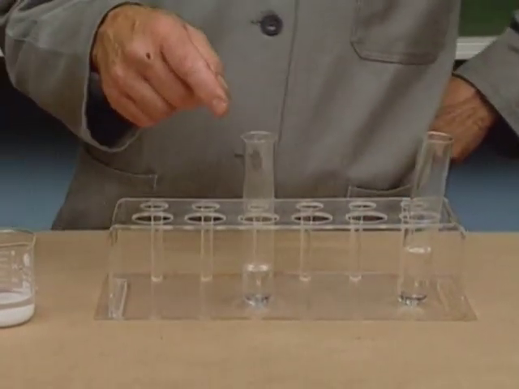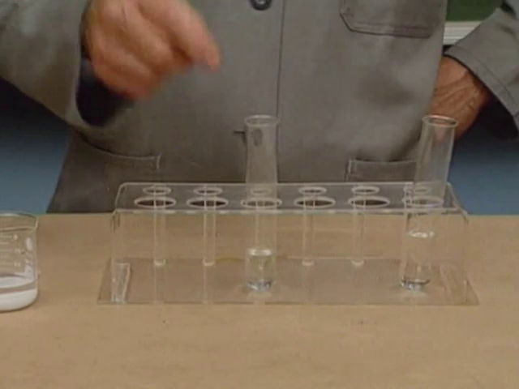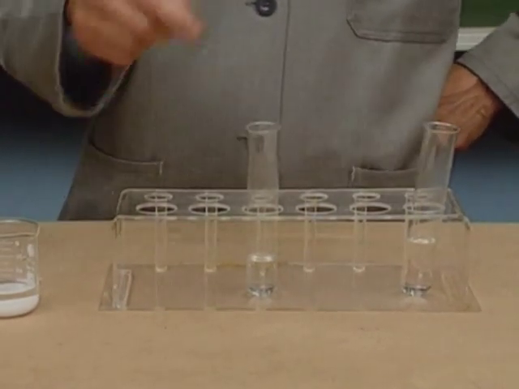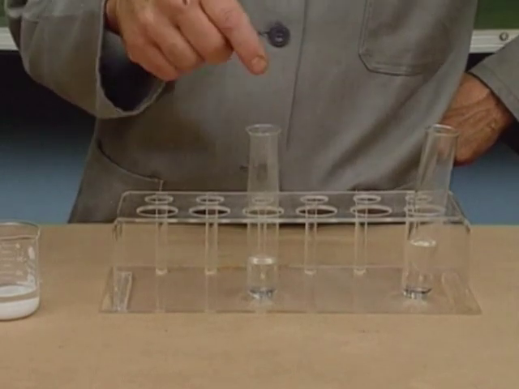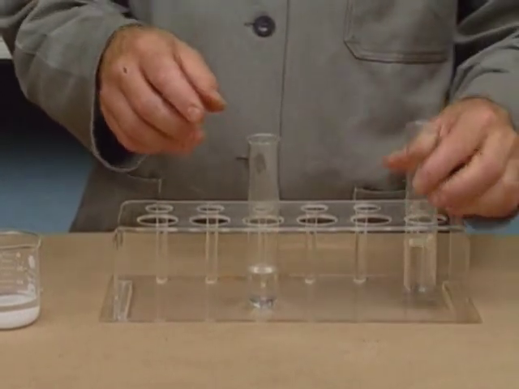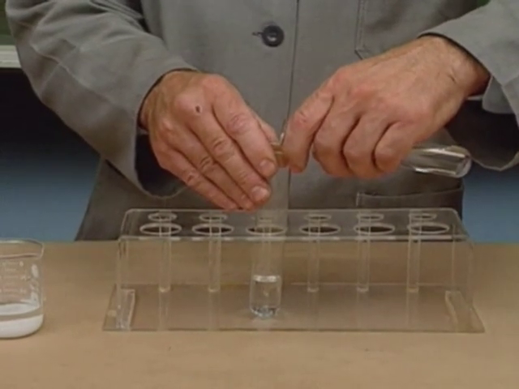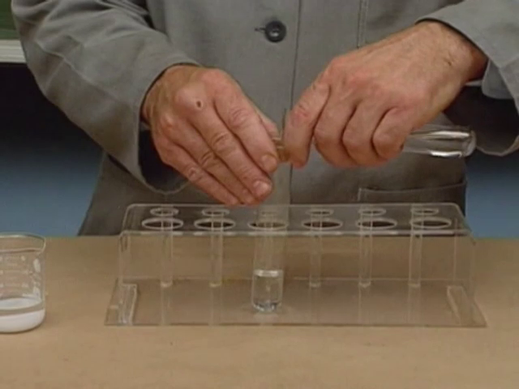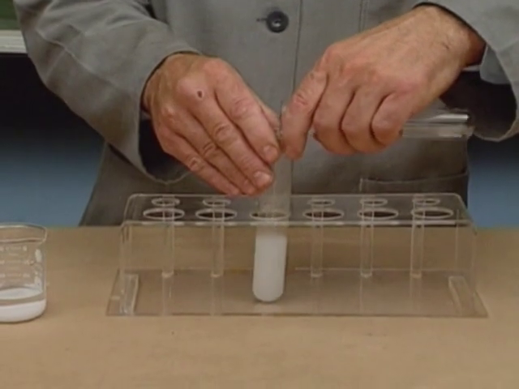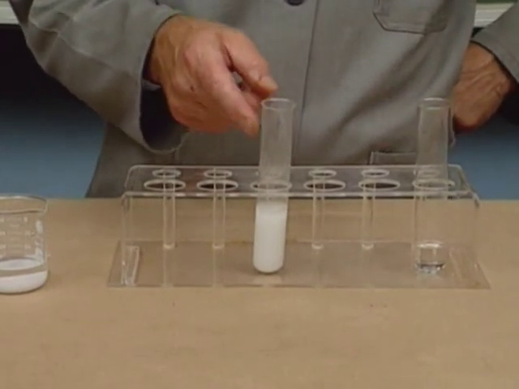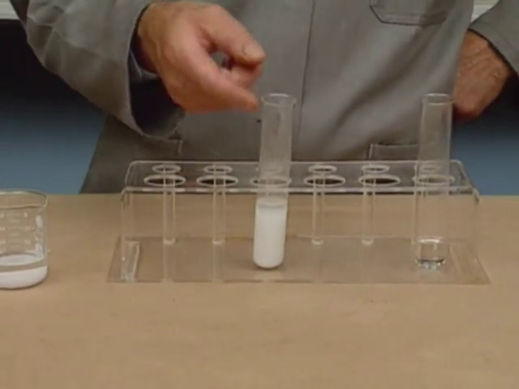If I add any substance that will dissolve in water to produce either sodium cations or chloride anions, in other words, if I add ions which are common to those already present, then the solubility will be greatly reduced. Let us add concentrated hydrochloric acid, which contains chloride ions. See what happens. A large mass of sodium chloride is precipitated, which means the solubility is greatly reduced.